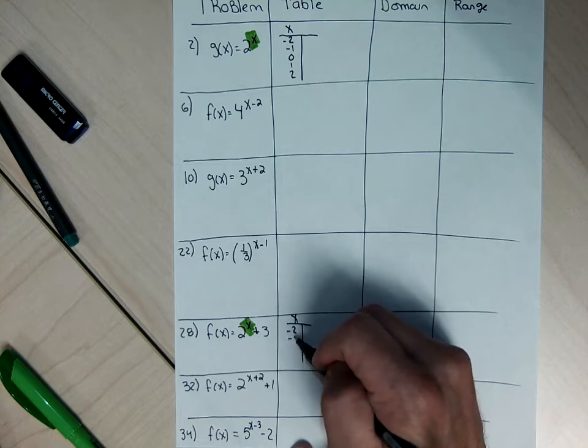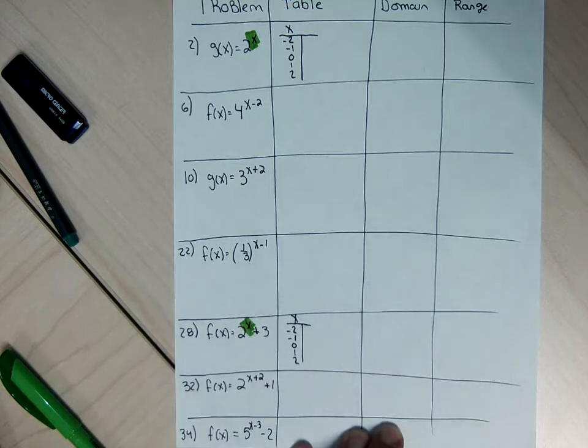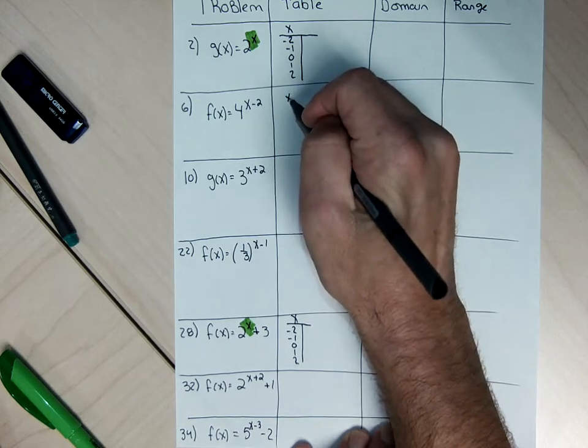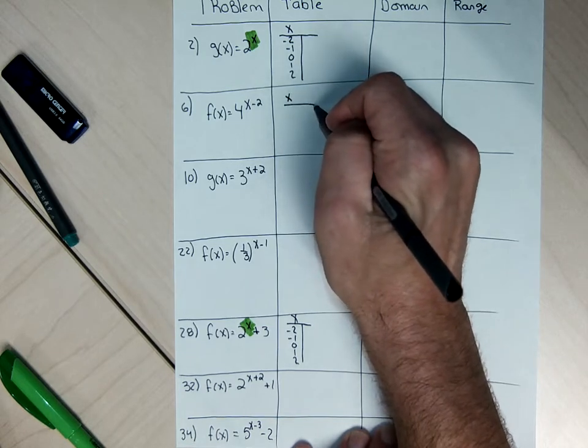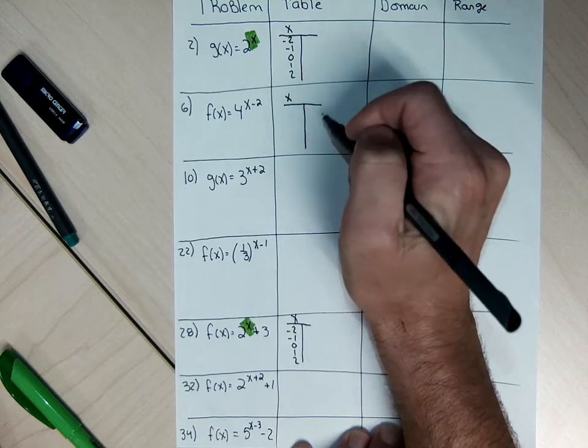So if I'm just trying to put 5 values in my x column, those 5 values would be -2 to 2. For the rest of the problems that I haven't touched yet, the way I'm going to get my x column of my table started is I'm just going to look to the exponent and change the sign of the number. I'm going to put that in the middle of my x column.